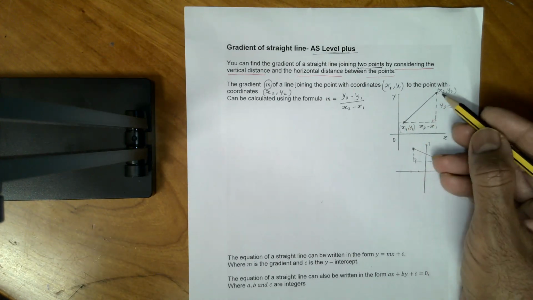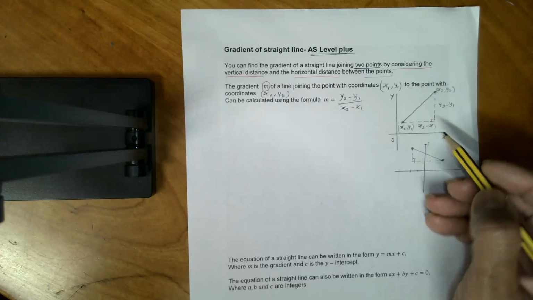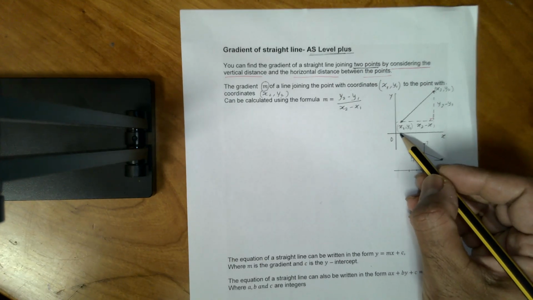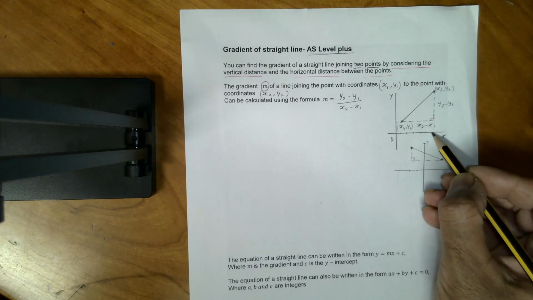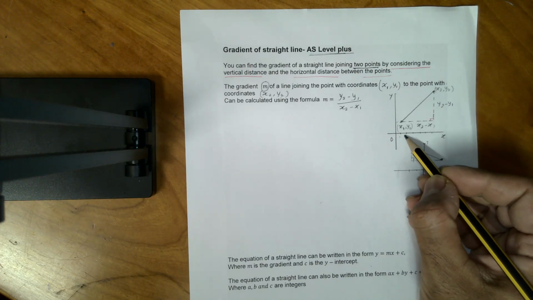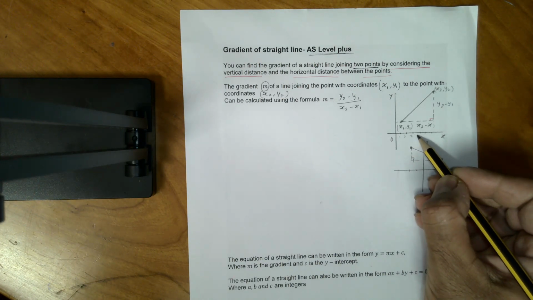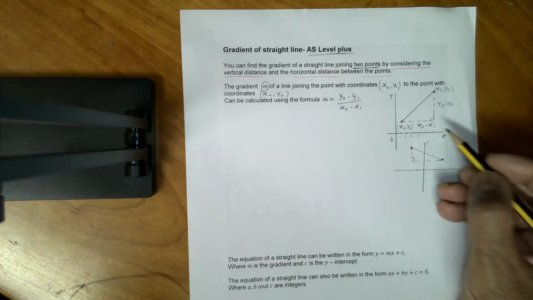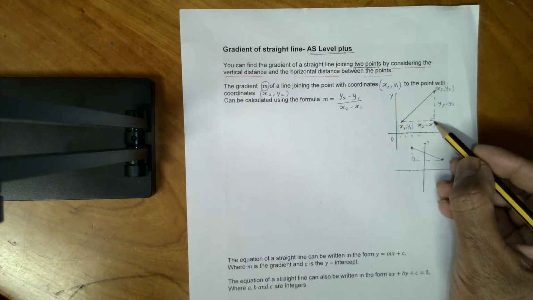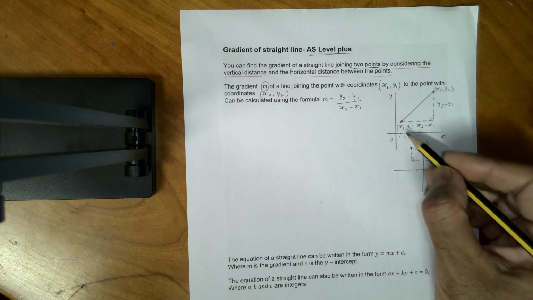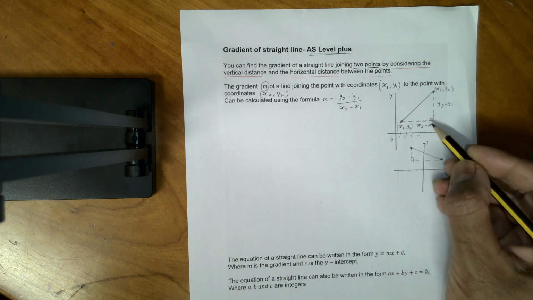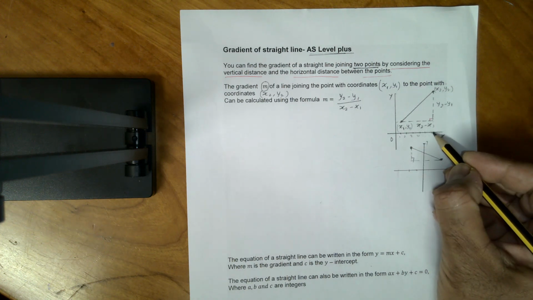As I join this one, what you see here, this is your x-axis, so you have like 1 2 3 4 and so on, and this point here is x1, however this point is x2.